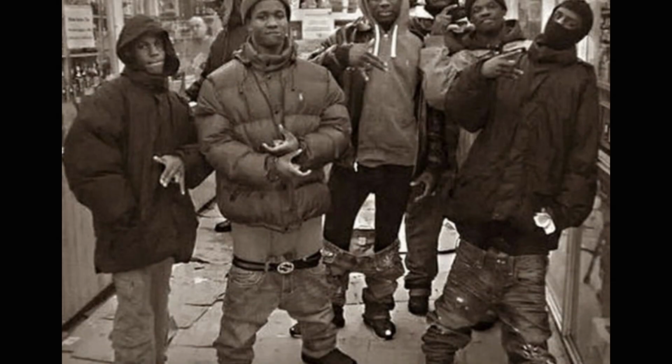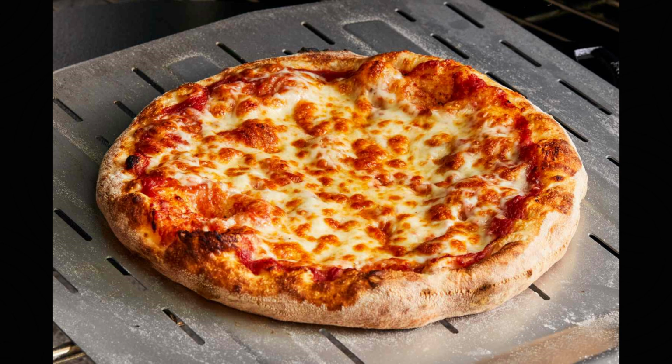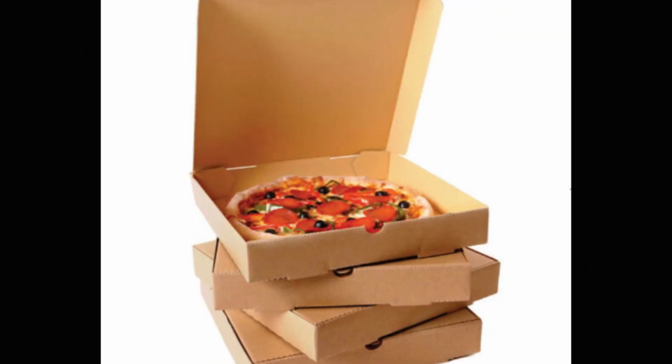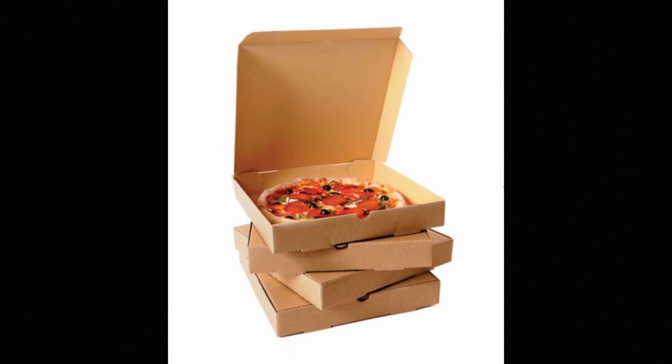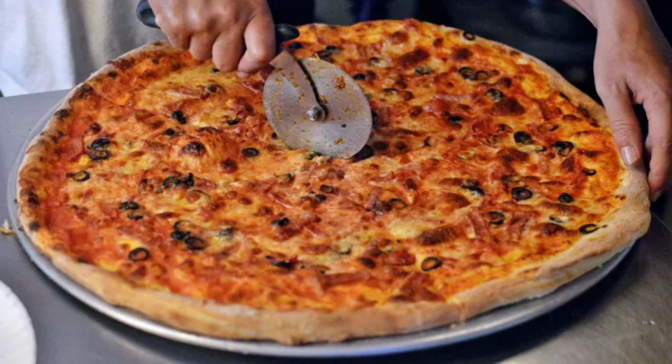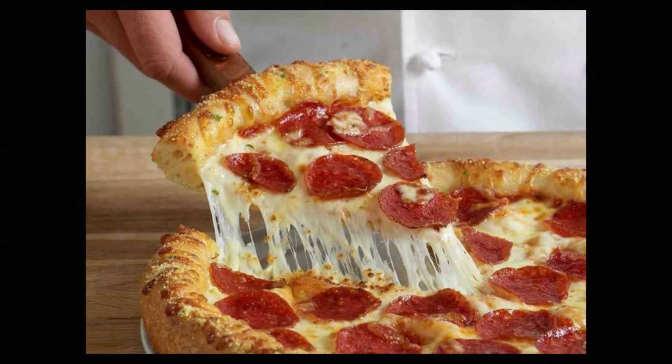Let me postulate to you, dear viewer, a scenario. Imagine you and your boys are hungry. You order a pizza. Lovely. It arrives, you take it out of the box. Smells incredible, looks amazing. You cut it up so everyone can have a slice. You reach for yours first. But as you pull the slice from the rest of the pizza and towards your mouth, something strange happens.